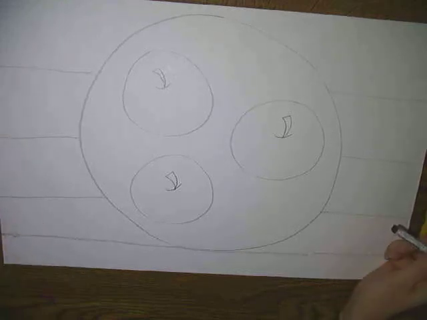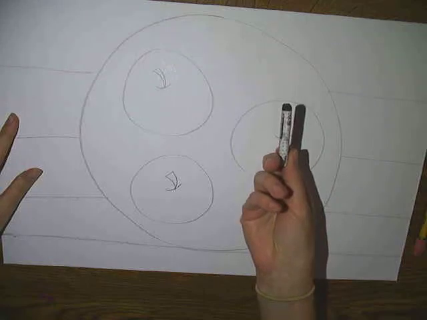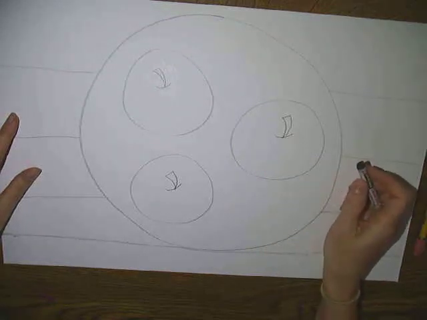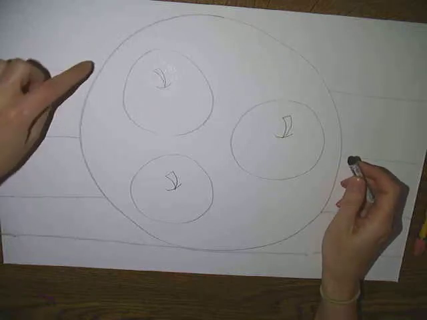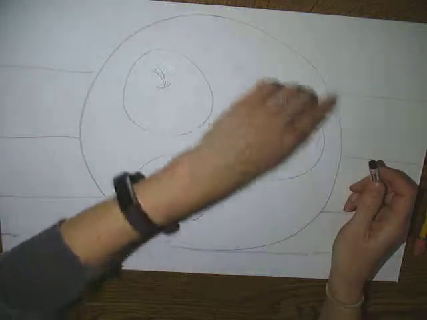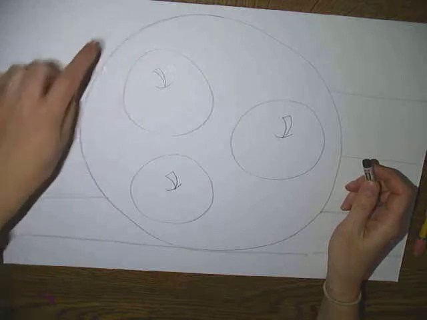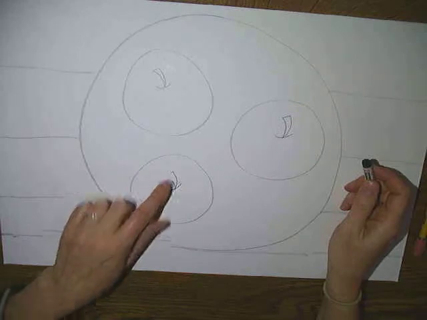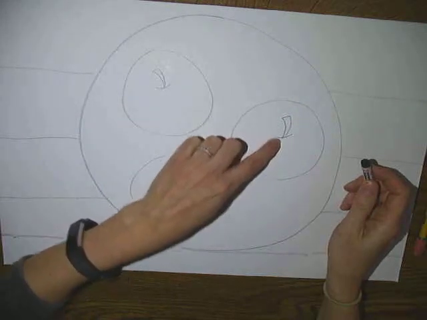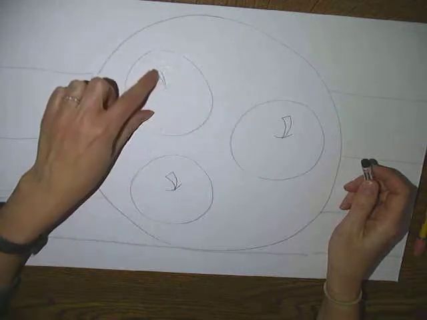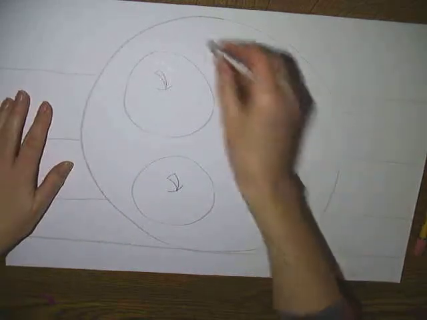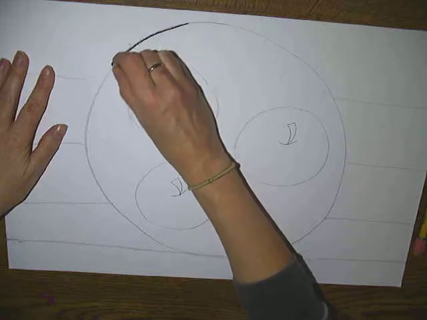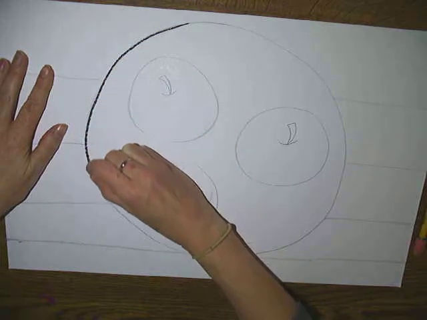Next thing we're going to do, and I'll give you a minute, I'll pause here. We're going to hand out some black oil pastels. And with the black oil pastels, we're going to trace, not color in, just trace along the line for our plate and the circles for our apples, as well as these little lines we made for the divots, and lastly, our stems. So let's start with doing that.